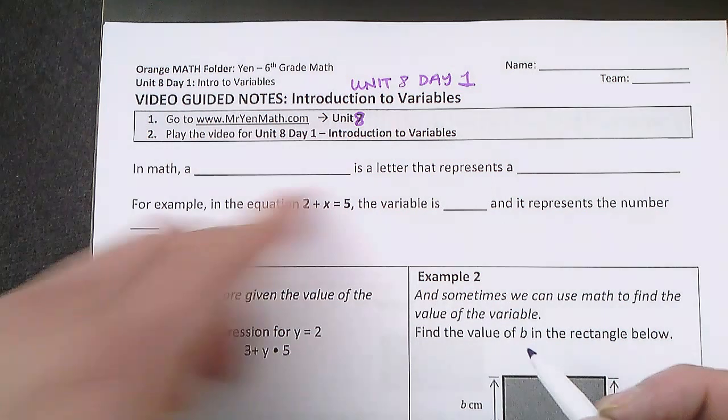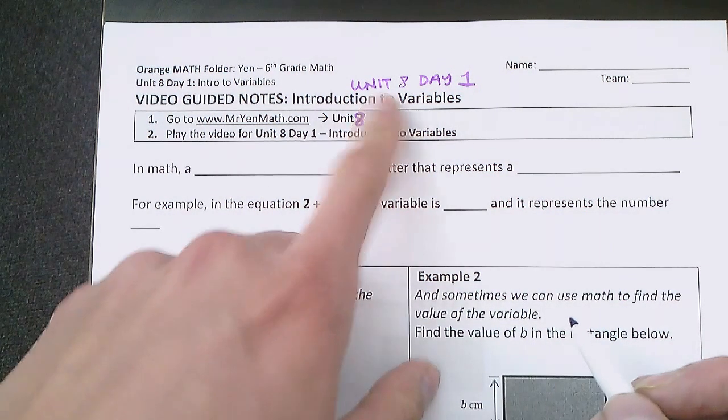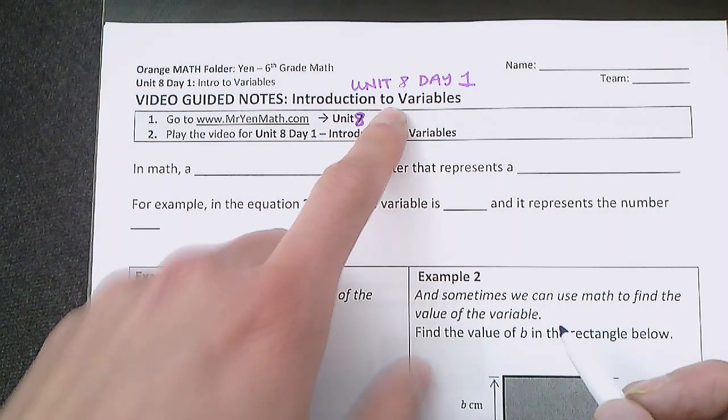And with quarter 4, we're starting a new unit. This is Unit 8, Day 1, Introduction to Variables.